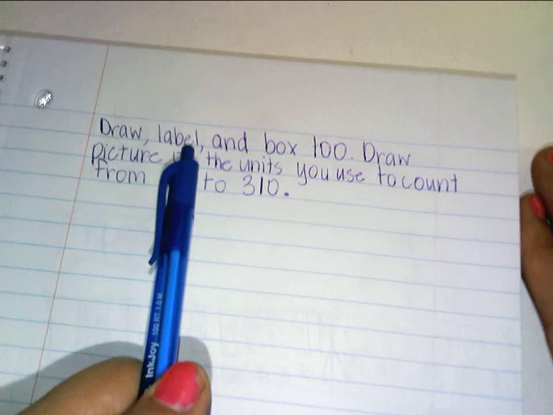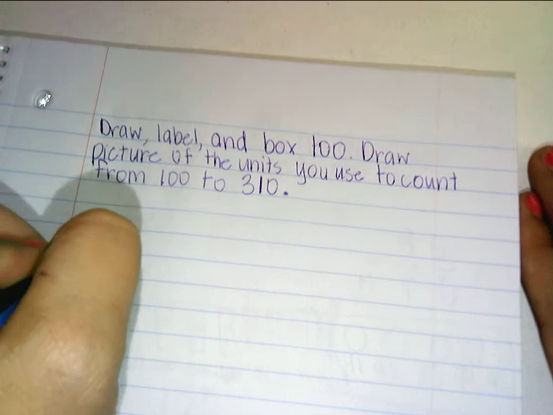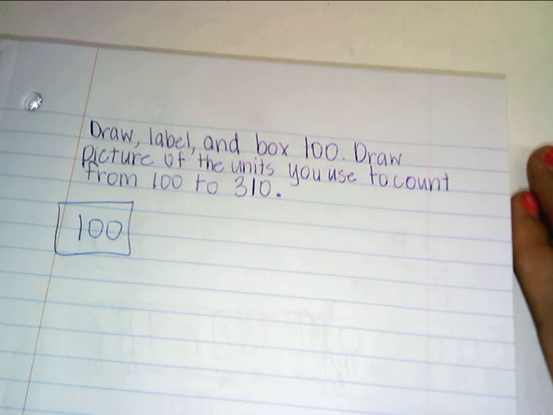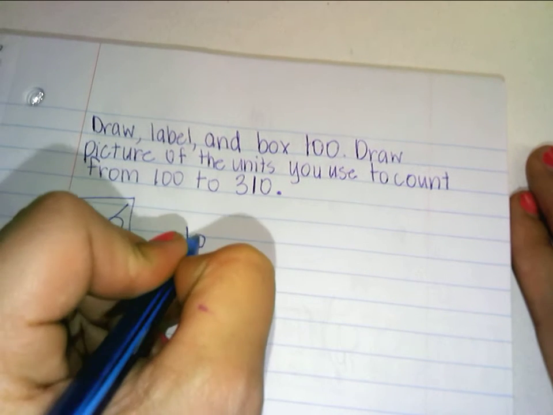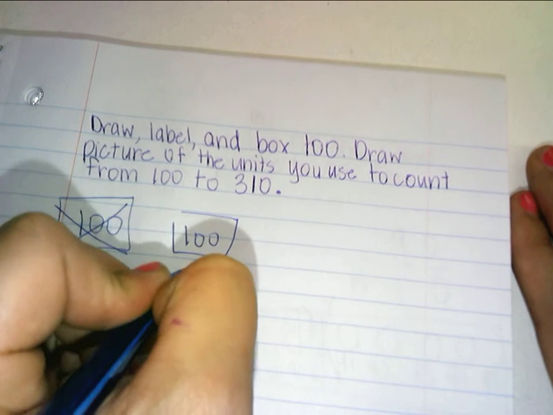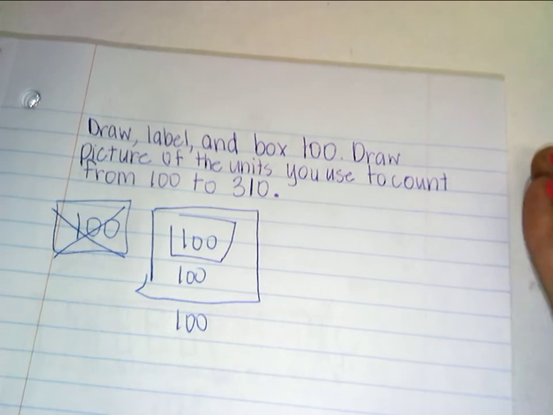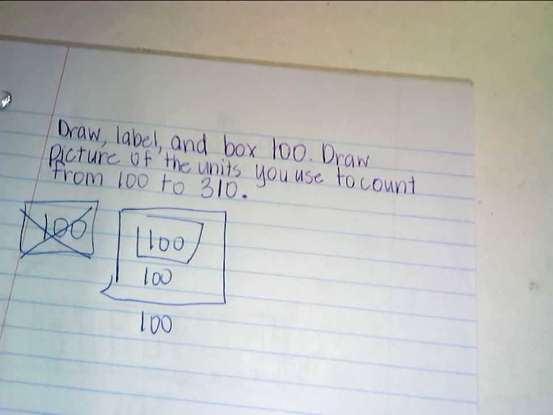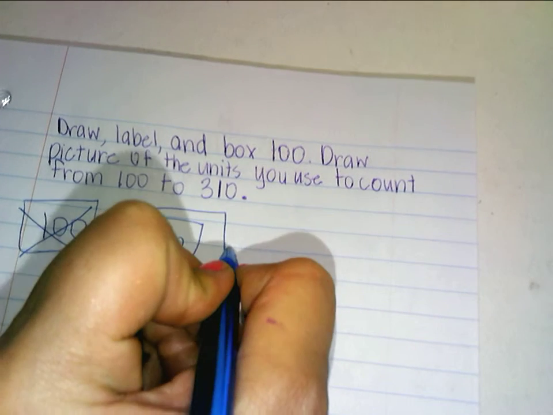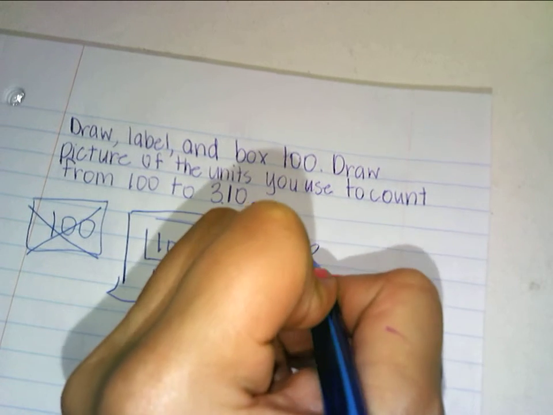Draw, label, and box 100. So think, am I going to just write 100? The answer is no, that's not a sketch, okay? I need to draw the group of 100, I need to label it, and then I need to box it and write the total outside. Do you know what the next step is? So yes, draw an arrow and then you write what you need to count to.